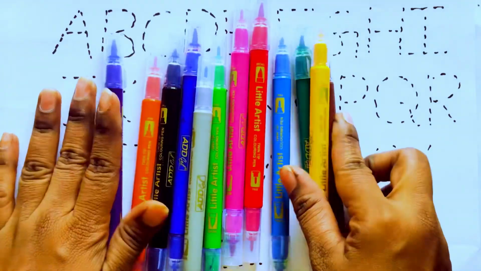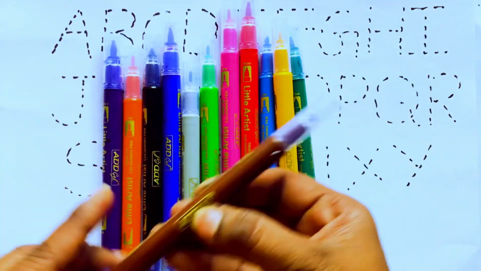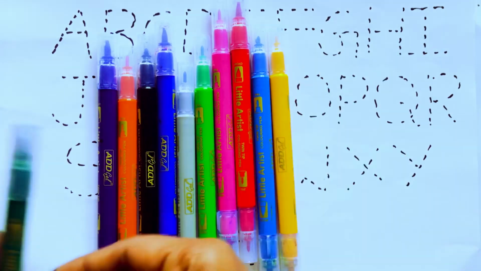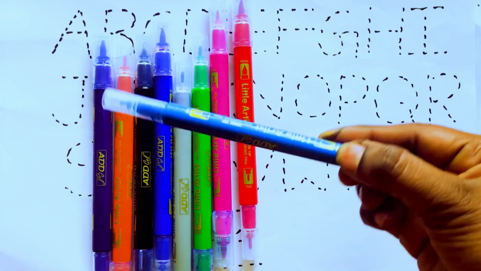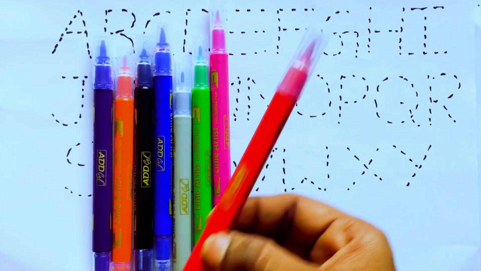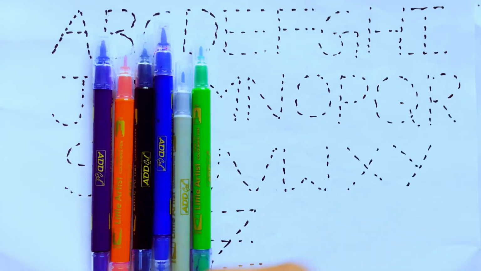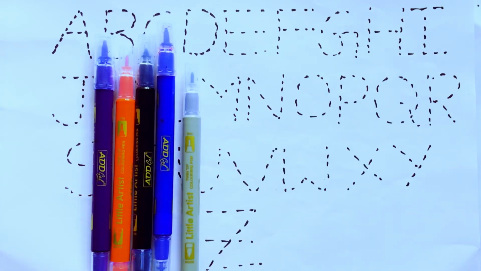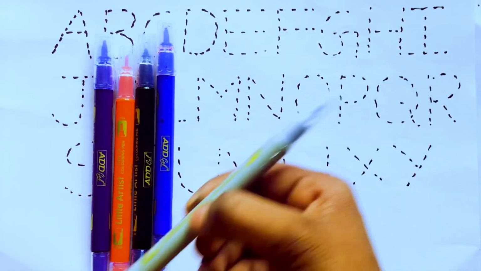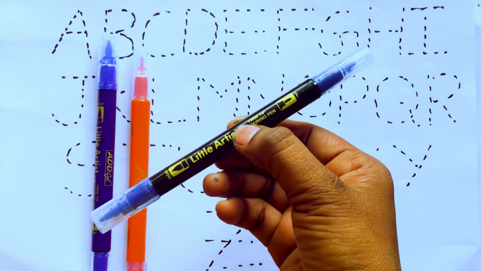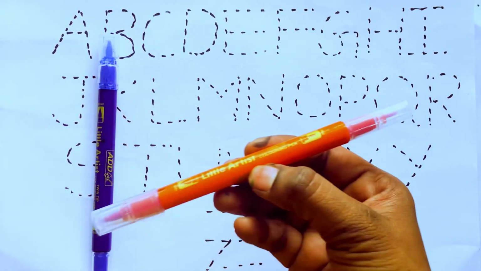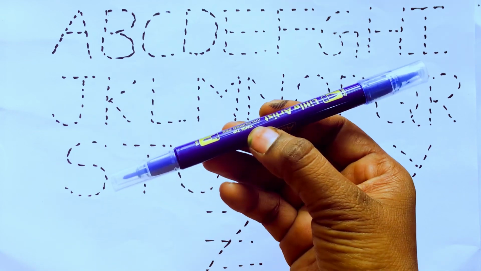Okay, these are all the color pencils. Brown color, green color, yellow color, sky blue color, red color, pink color, green color, grey color, blue color, black color, orange color and purple color.